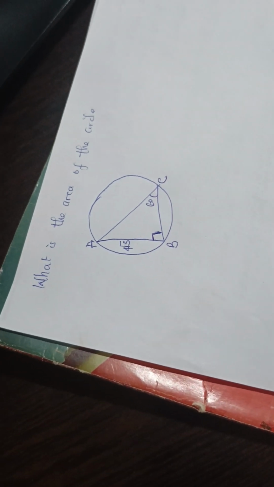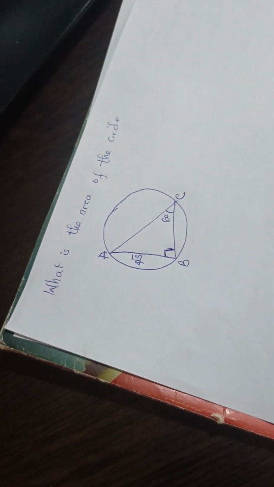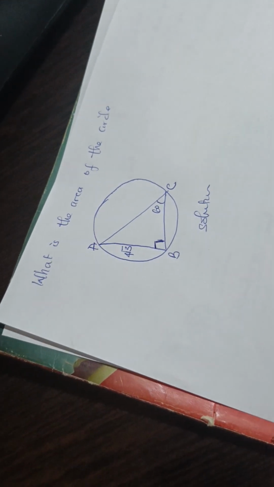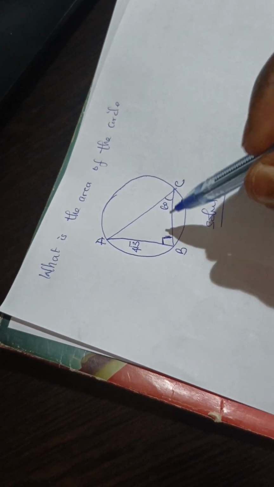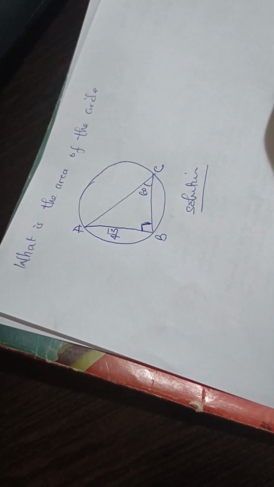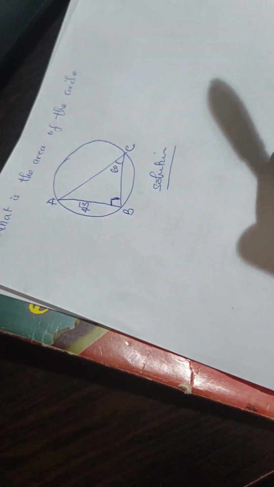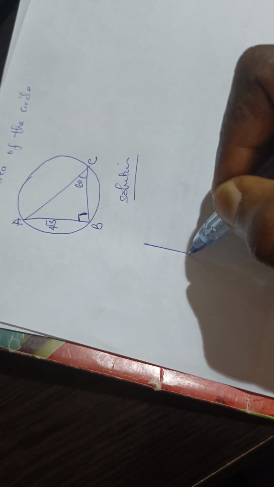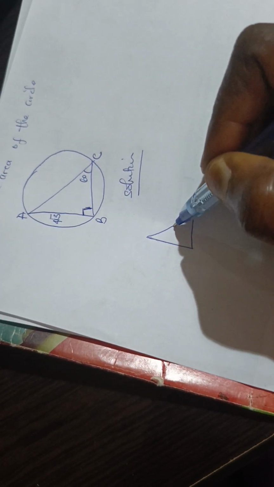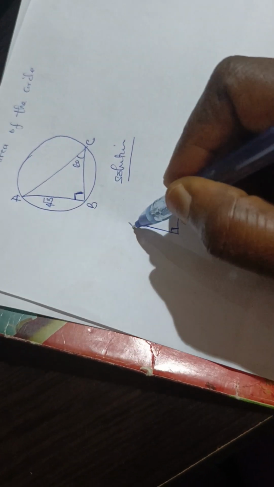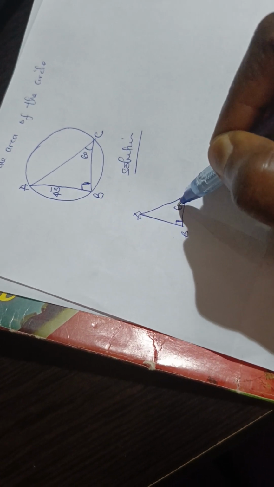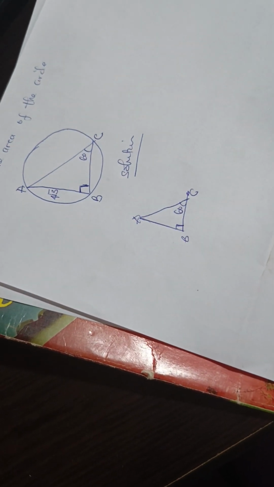So tell me how best you would have solved this question. I'm asked to find the area of the circle below. First of all, I want us to extract the triangle that is inside. So I have A, B, C, and this is what we have as a triangle, right?